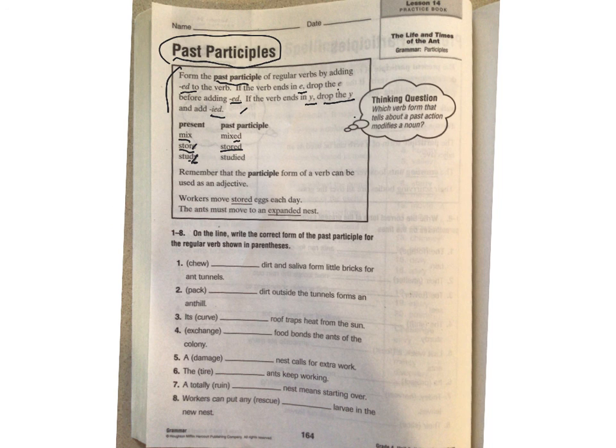Remember that the participle form of a verb can be used as an adjective. We talked about this on the other page that we just did. Let's read these examples. Workers move stored eggs each day. The stored is actually an adjective, describing the eggs. Next one: the ants must move to an expanded nest. Expanded is describing the nest.